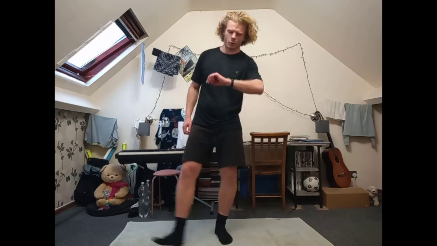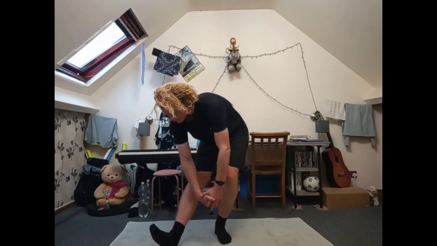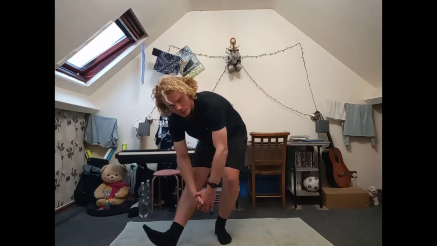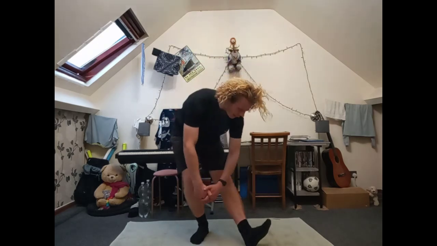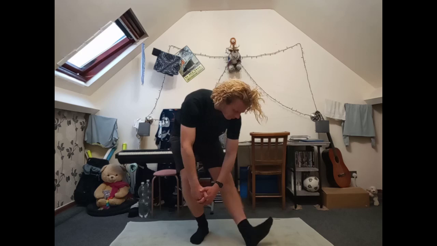Next exercise, we're doing the garden gnome. Heel onto the ground and pull the toes in. Now move the leg from left to right. Other heel onto the ground, pull the toes in, move the leg from left to right.